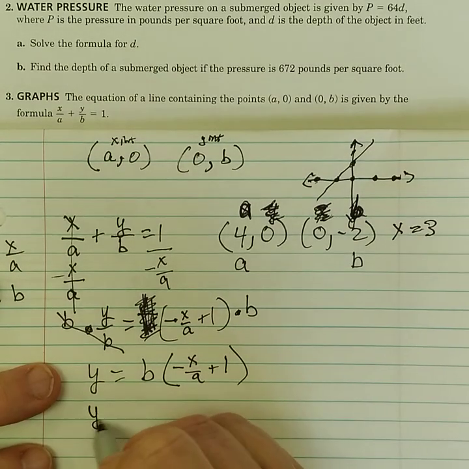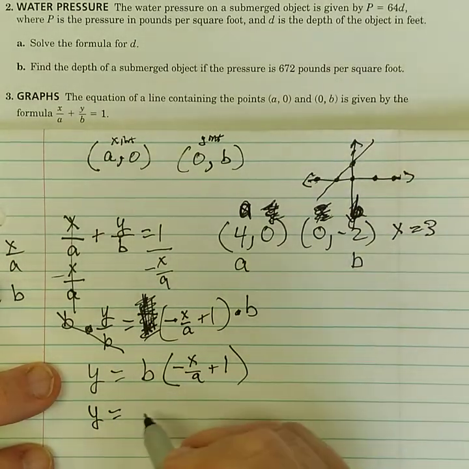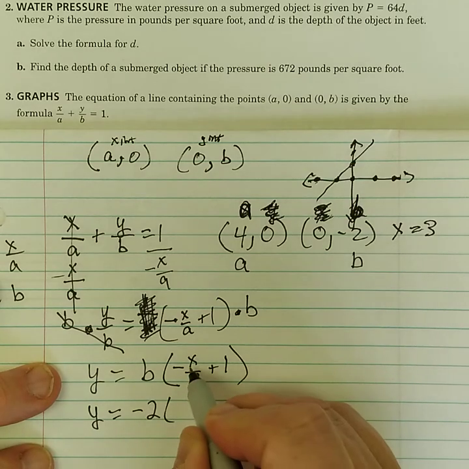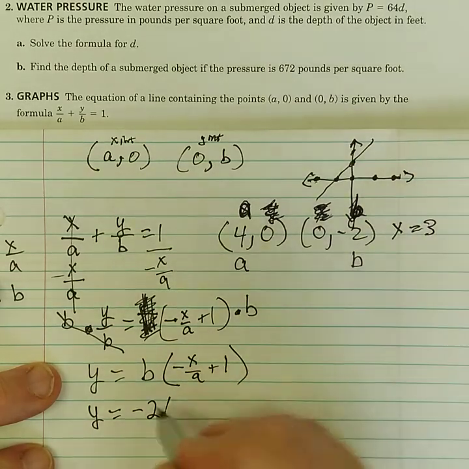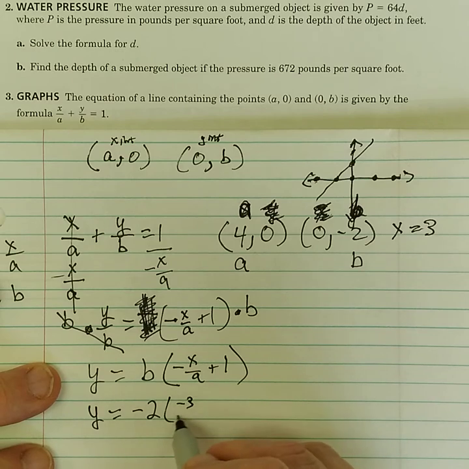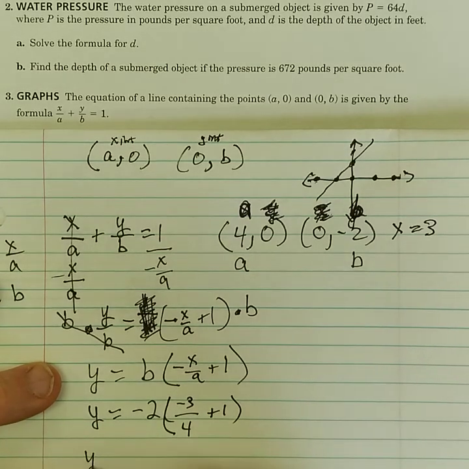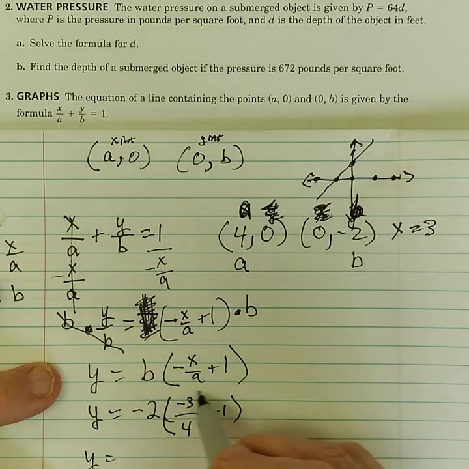So y equals, and b is negative 2, x is 3, so negative x is negative 3, a is 4, plus 1. Now here, you could combine the inside first, or you can distribute. I'm going to combine the inside first.